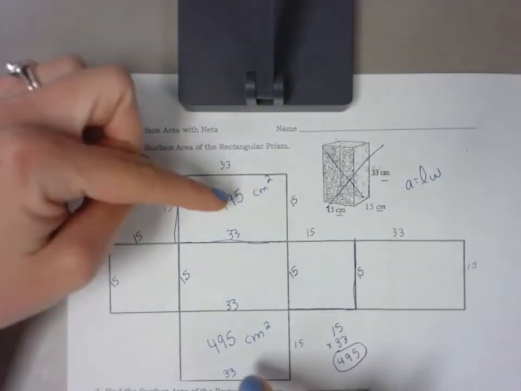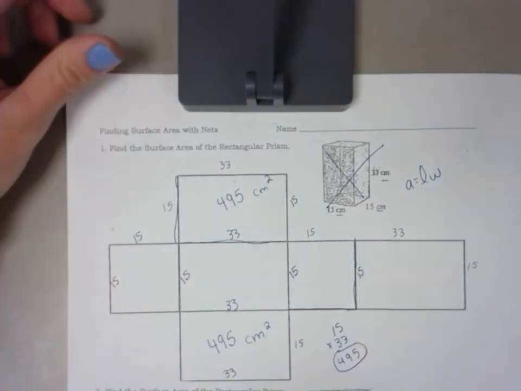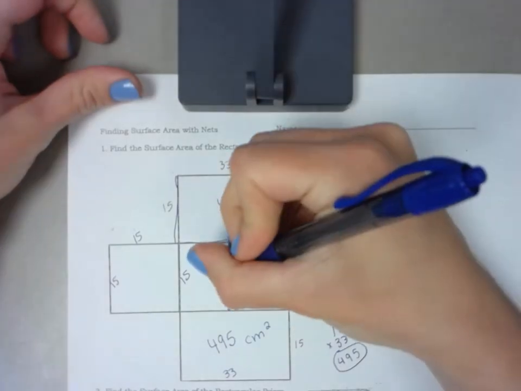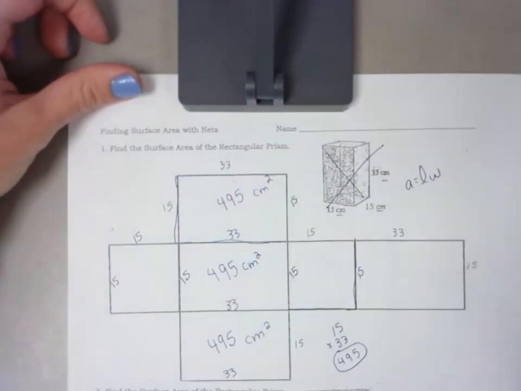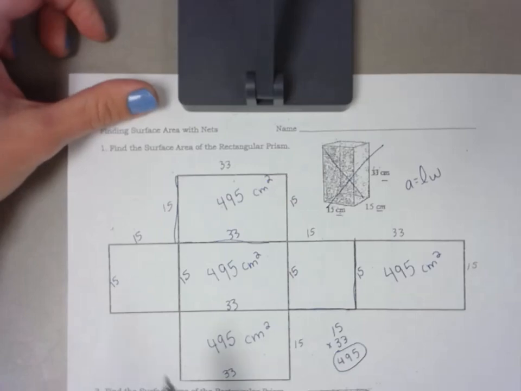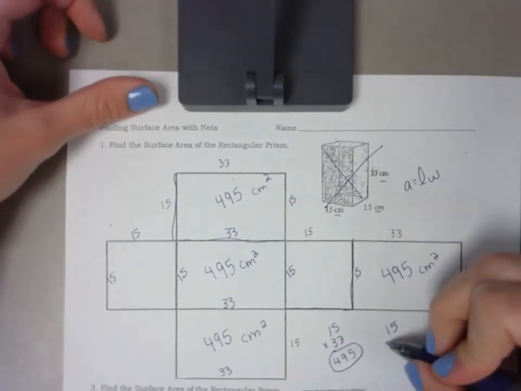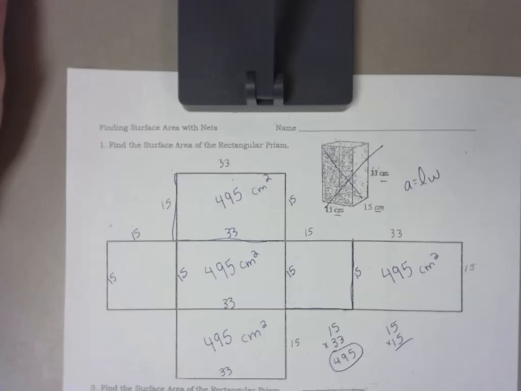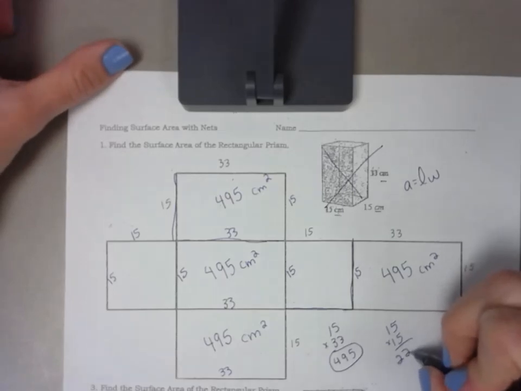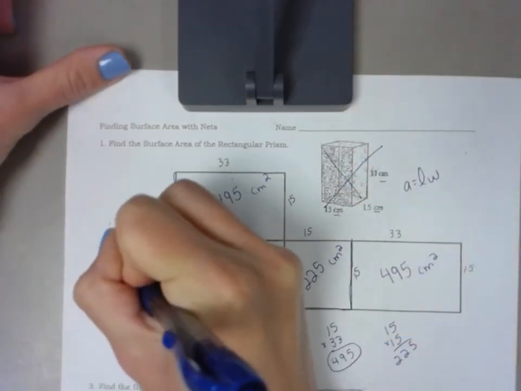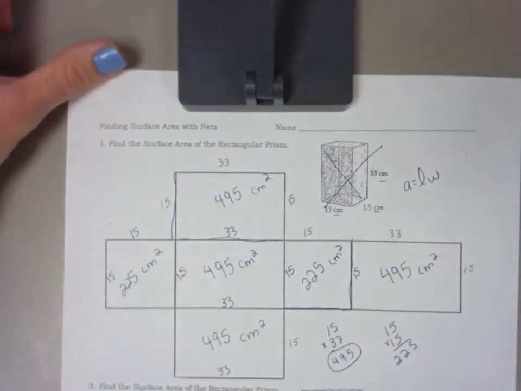Remember, these two match, and these two match. This one is also 33 by 15, so we don't need to re-multiply, we can just use that same number. Remember, this one matches with this one. So then next we need to do 15 by 15. I'll give you guys a couple seconds to do that. Eventually you're going to end up with 225. So 225 goes in here and right here. And then you're done finding the area of each shape.